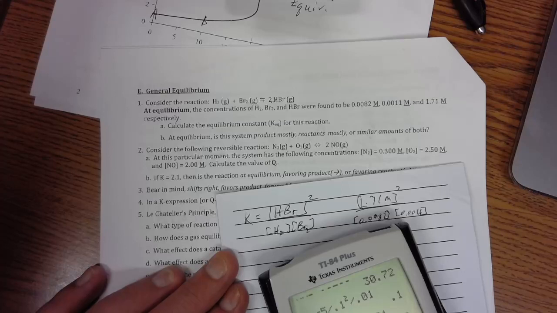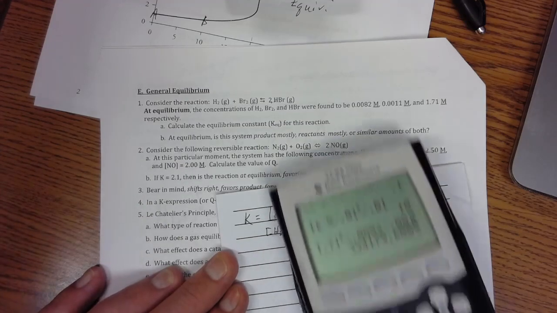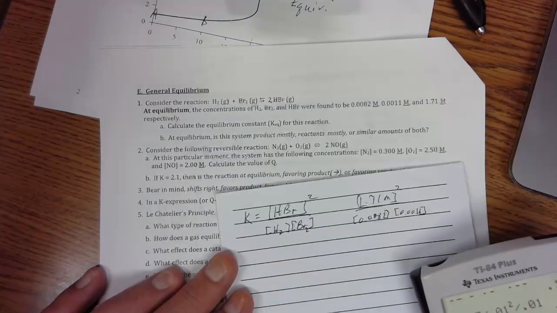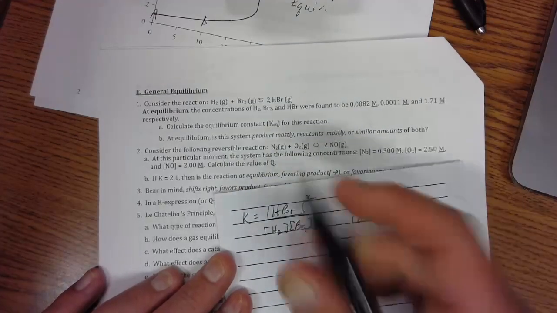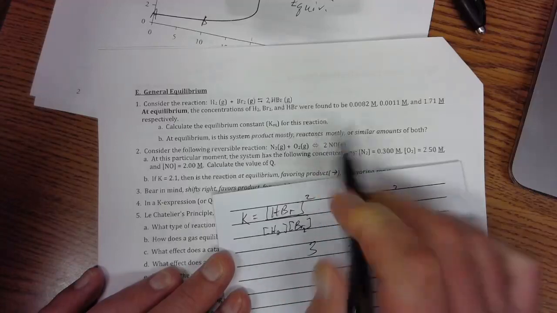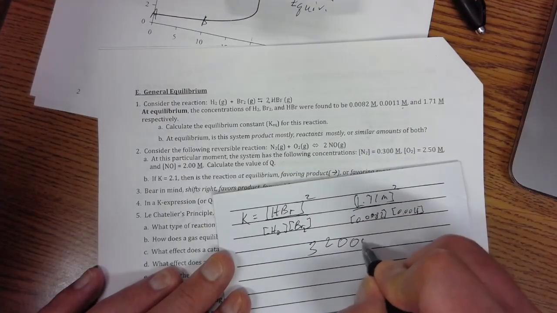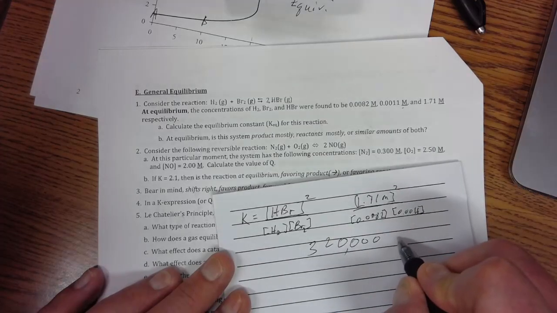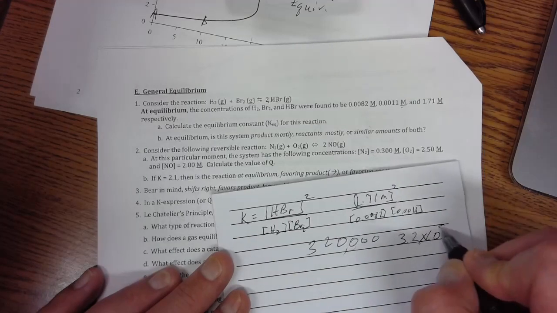Calculator, 1.71 squared divided by 0.0082 divided by 0.0011. Get 324,179, which would just be 2 significant digits based off of these guys. That'll be 320,000, or 3.2 times 10 to the 1, 2, 3, 4, 5.